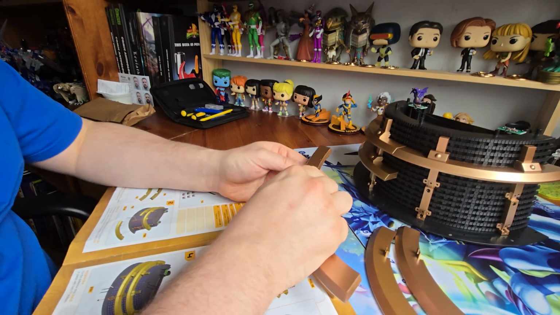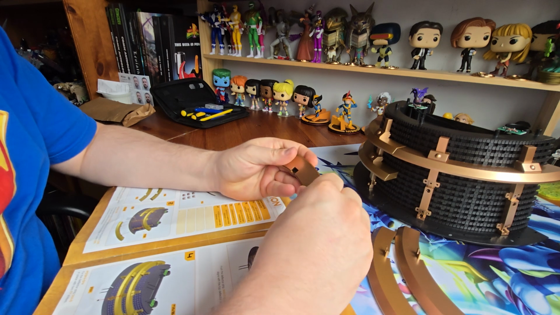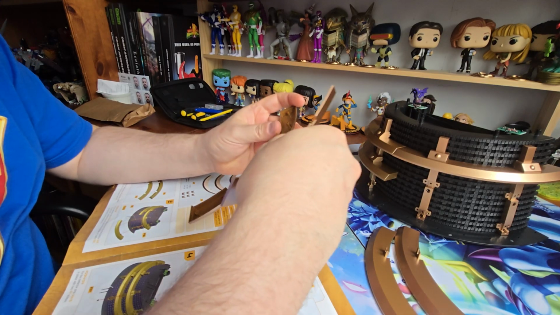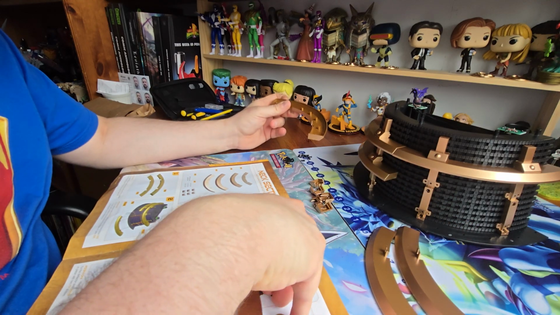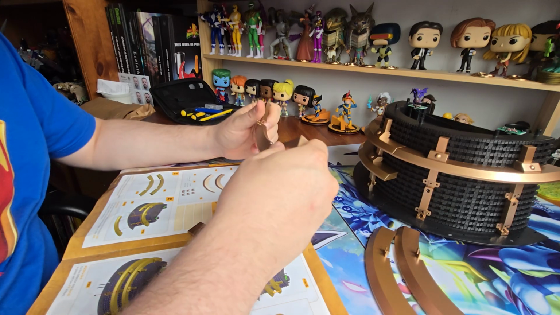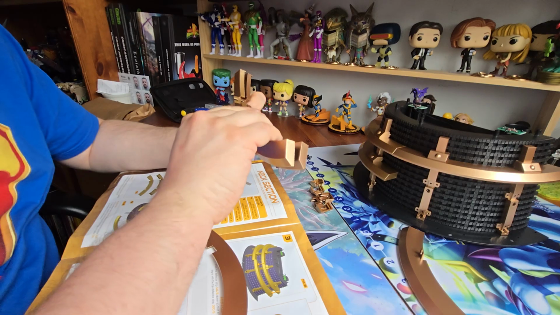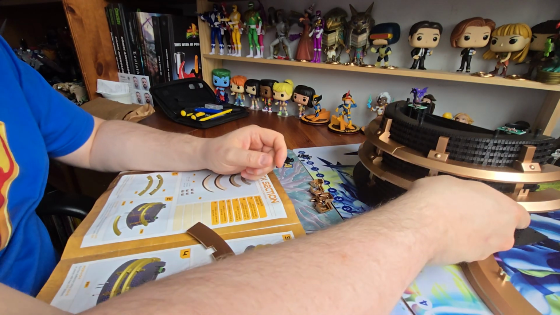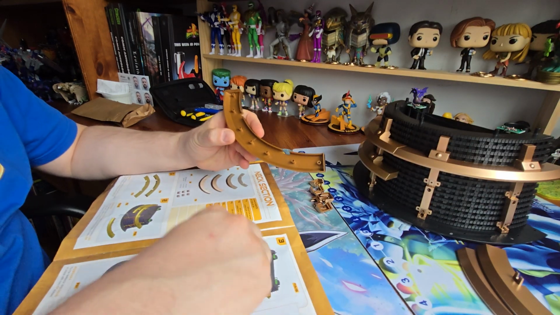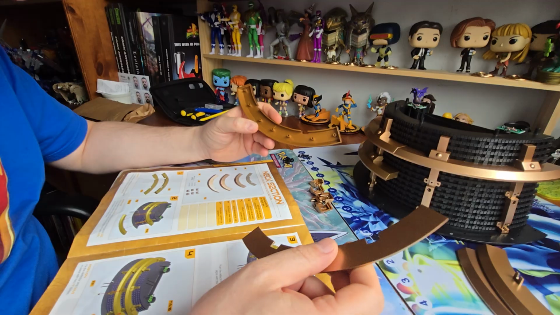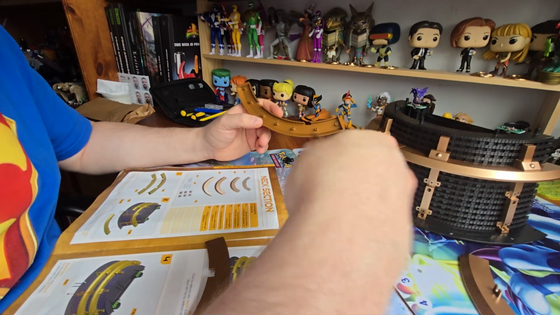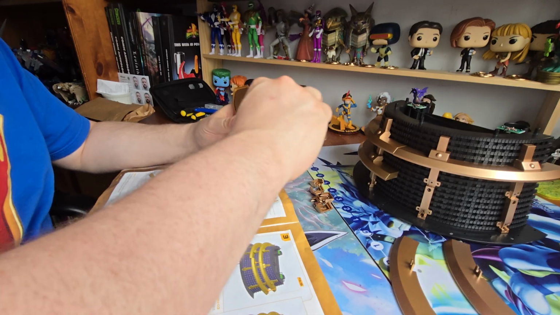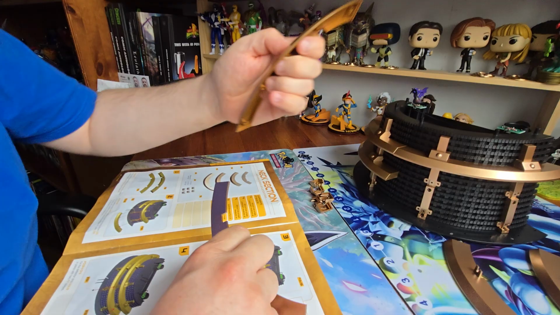So first off is taking B and A and fitting them in the same way we did the last one. We can line them up.